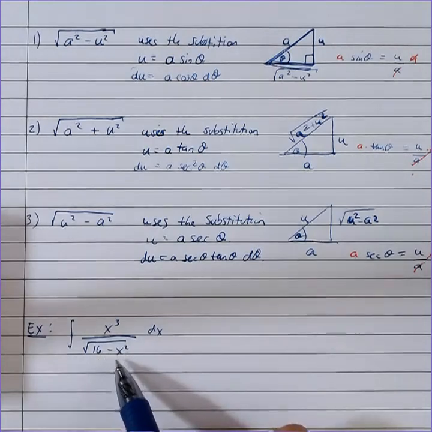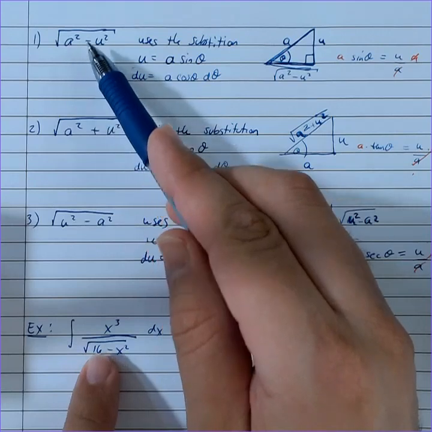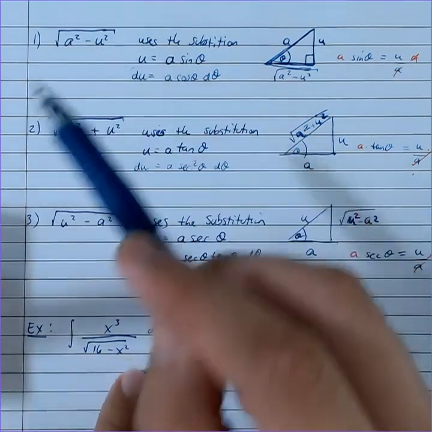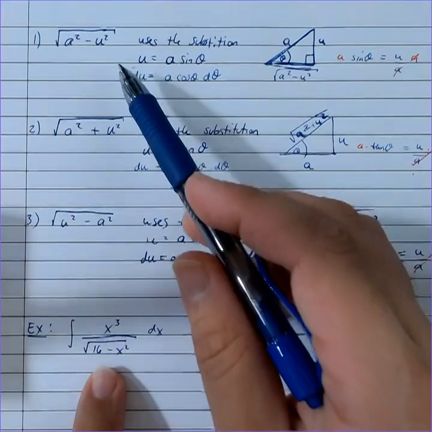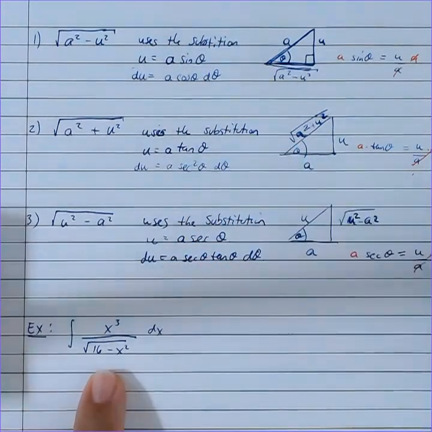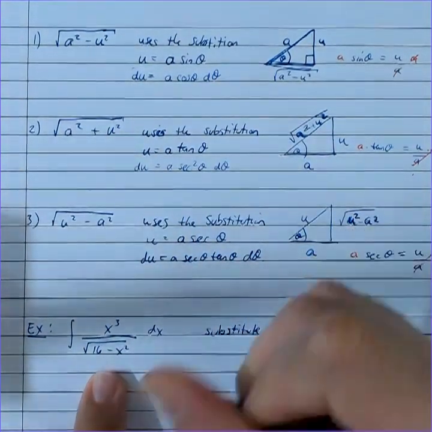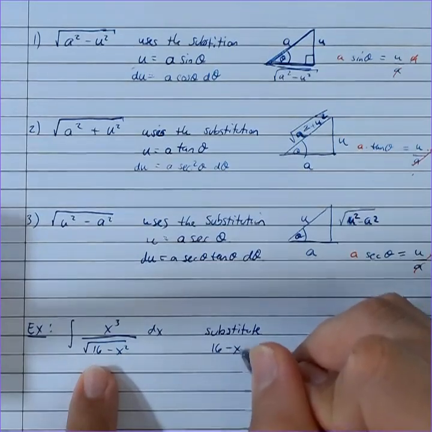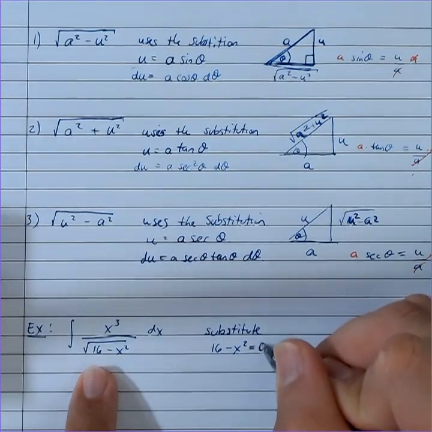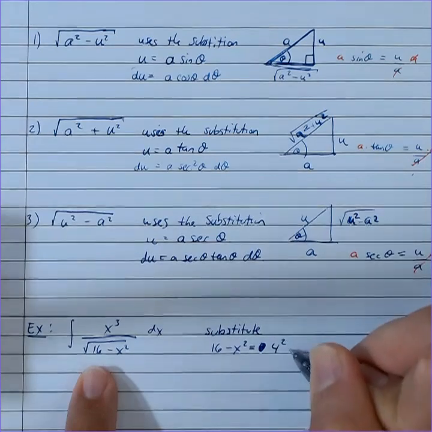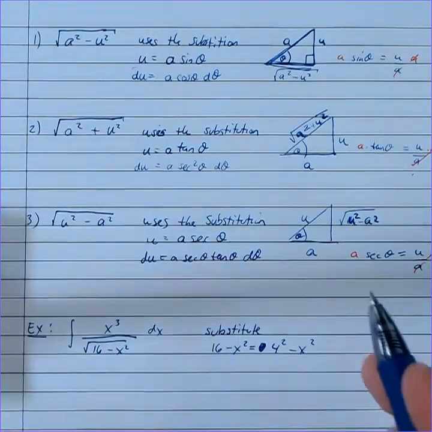So we do note that we have this pattern right here. This is going to be a constant squared minus a variable squared under a square root. The fact that that happens to be in the denominator or in a numerator won't really bother us. The fact that this pattern appears at all suggests that this substitution is what we want to start with. So we're going to substitute. Note that 16 minus x squared is the same as saying 4 squared minus x squared. So that 4 must be your a, and that x must be your u.